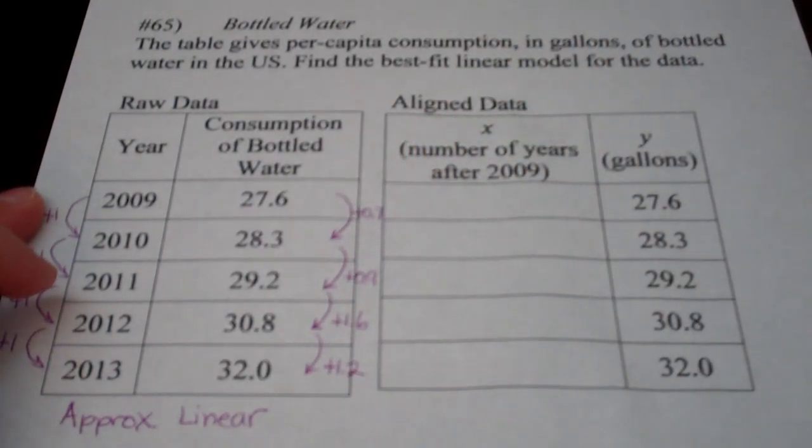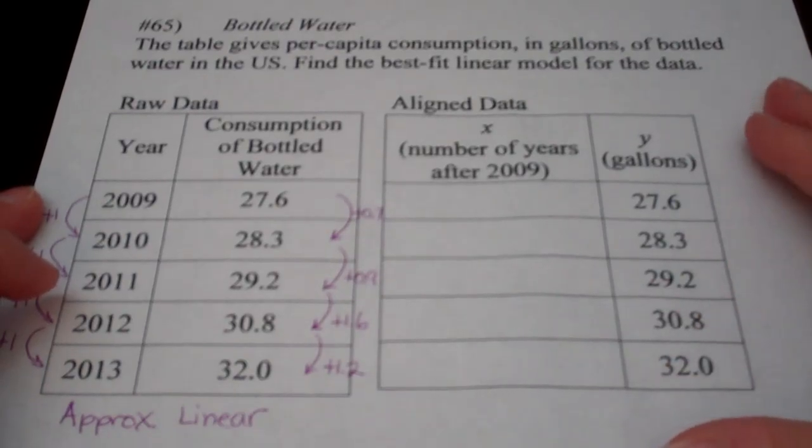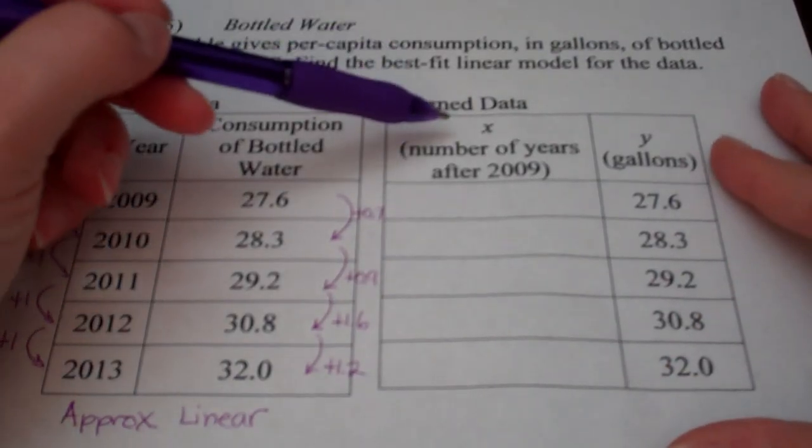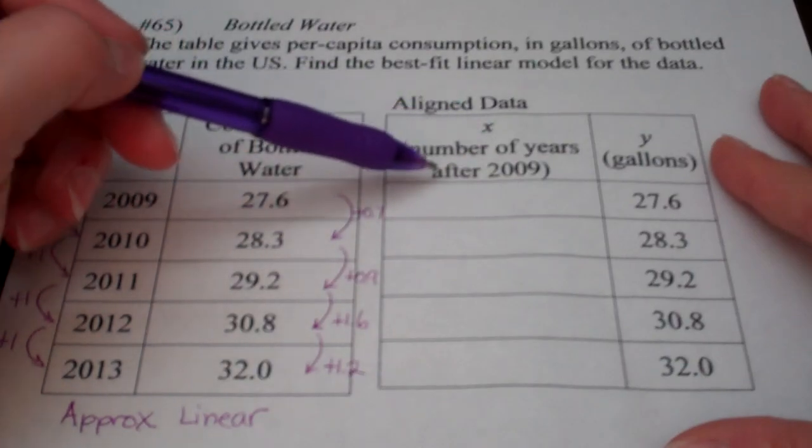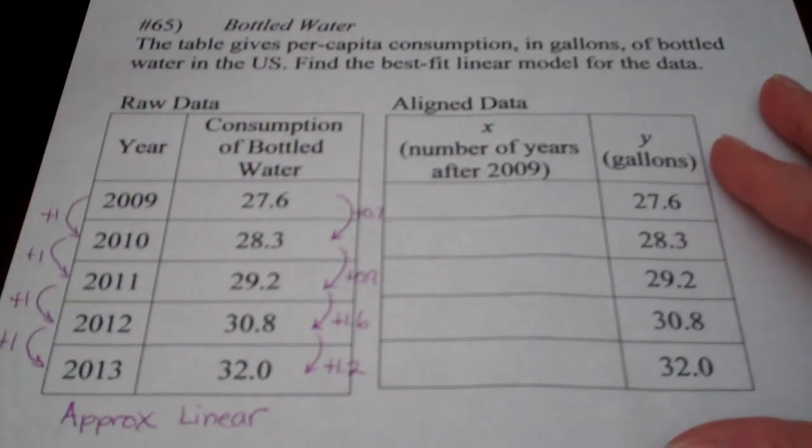Now it is sometimes convenient to make a little bit of an adjustment to the X values, especially if the X value is a year. Because 2009 is such a big number, it might be good to let X represent the number of years after 2009. This is a very common thing to do. It'll make our equation a little bit more manageable.